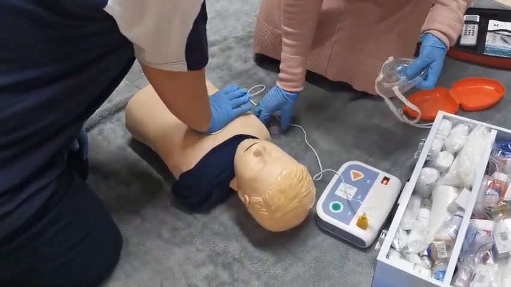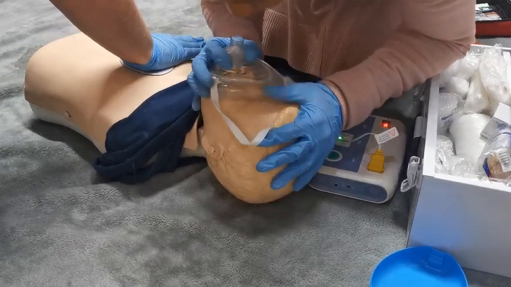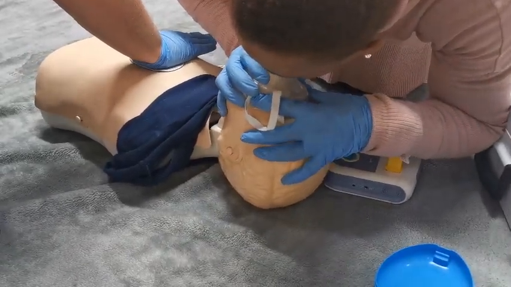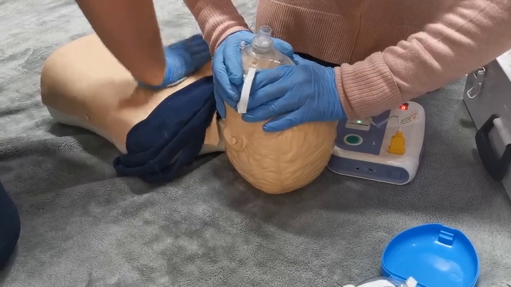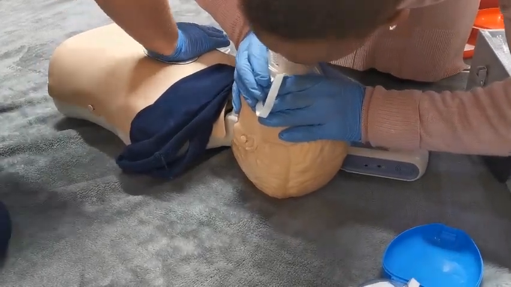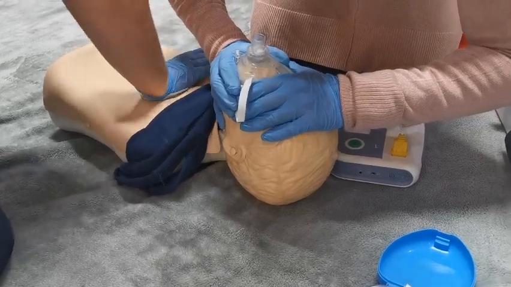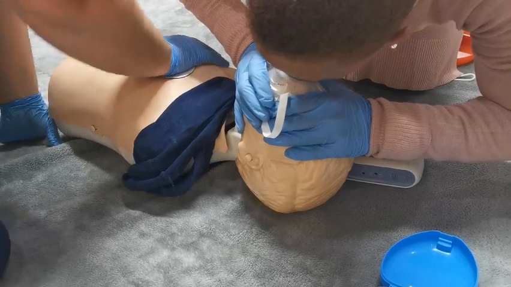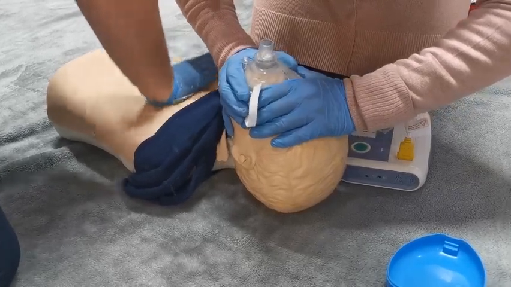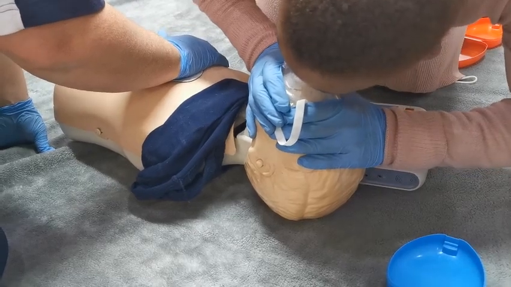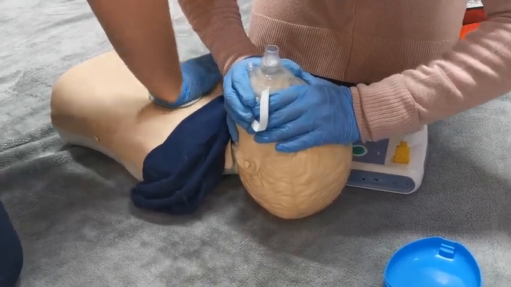3, 4, 5, 6, 7, 8, 9, 10, 11, 12, 13, 14, 15. 1, 2, 3, 4, 6, 7, 8, 9, 10, 11, 12, 13, 14, 15. 1, 2, 3, 4, 5, 6, 7, 8, 9, 10, 12, 13, 14, 15. 1, 2, 3, 4, 5, 6, 7, 8, 9, 10, 11, 12, 13, 14, 15. 1, 2, 3, 4, 5, 6, 7, 8, 9, 10, 11, 12, 13, 14, 15.